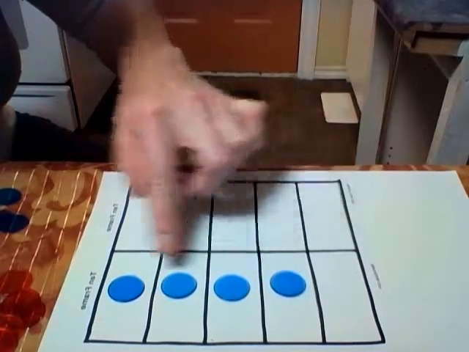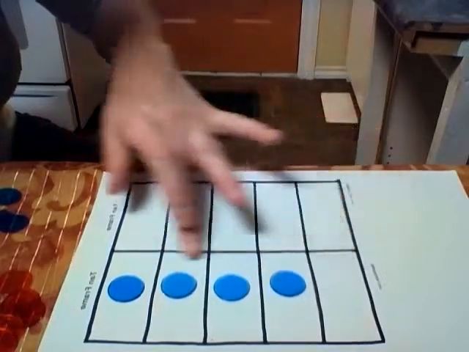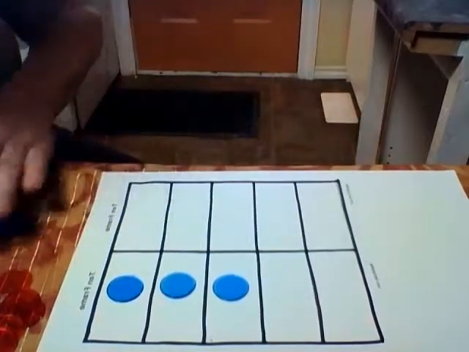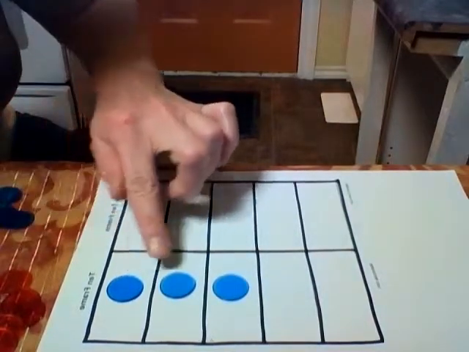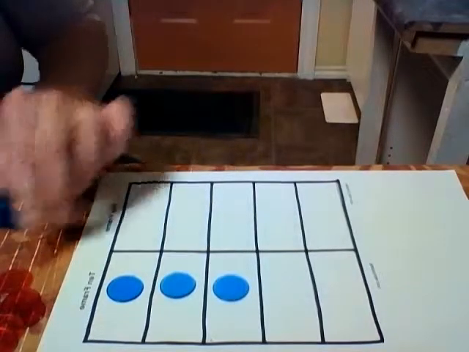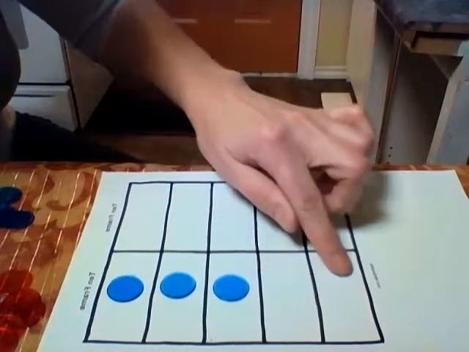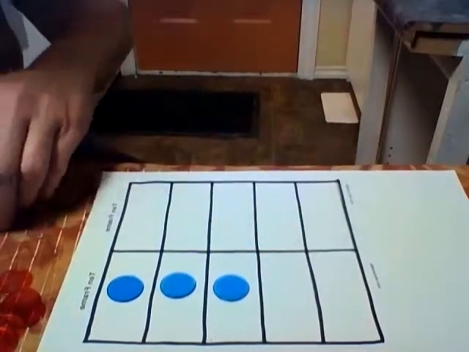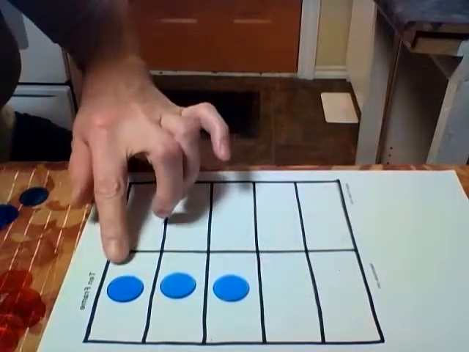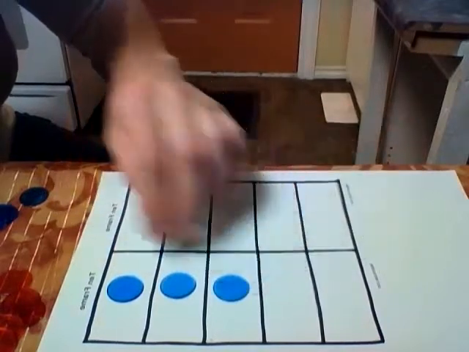So what's the difference between 5 and 4? And you would just move counters on and off. If we take one counter away, how many do we have left? 1, 2, 3. We have 3 counters left. How many empty spaces are over here beside your counters? 1, 2. I have 2 empty spaces. So we really would focus on the relationship between the numbers here and the number 5.